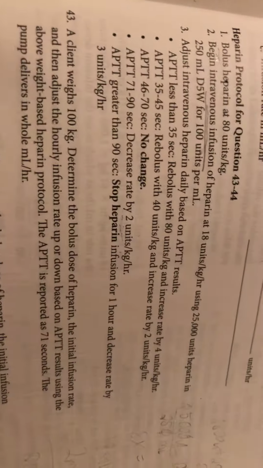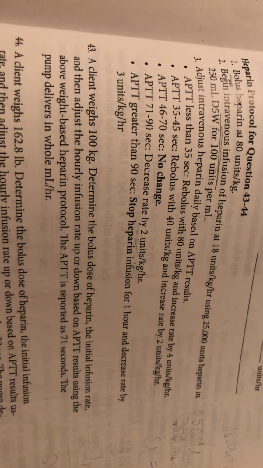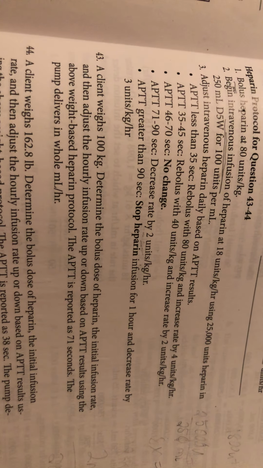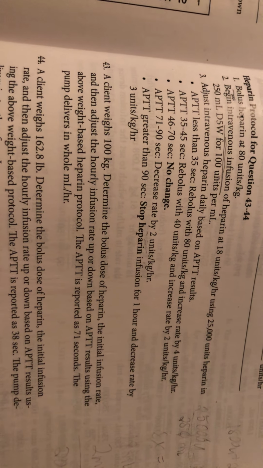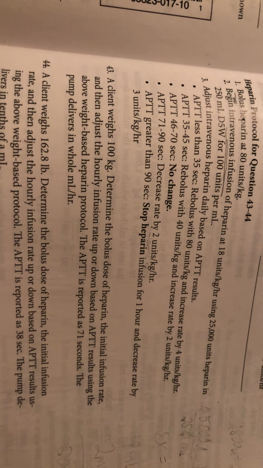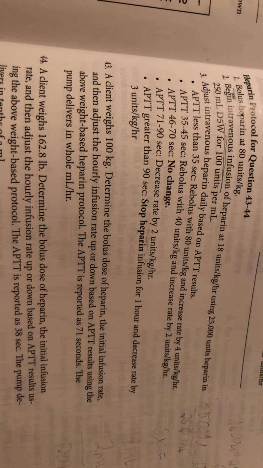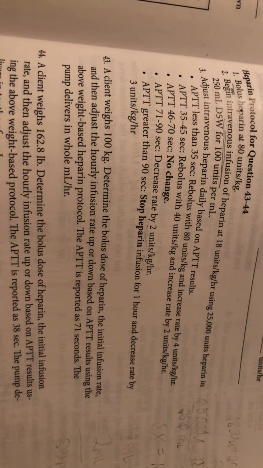So in your book on page 621, we're going to look at these problems. The heparin protocol is above. The client weighs 100 kilograms, so we don't have to convert that weight. Determine the bolus of heparin, the initial infusion rate, and then adjust the hourly infusion rate up or down based on APTT results using the above weight-based heparin protocol.